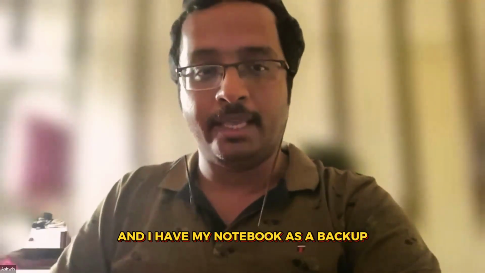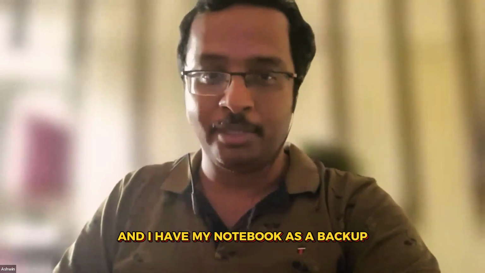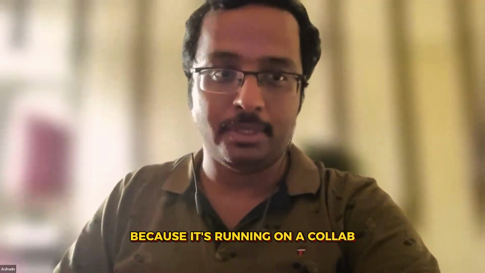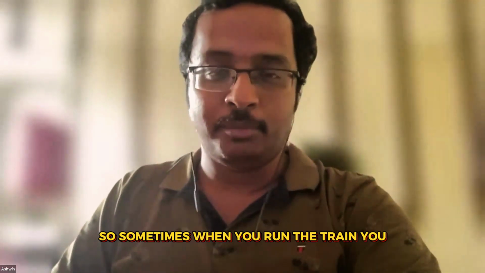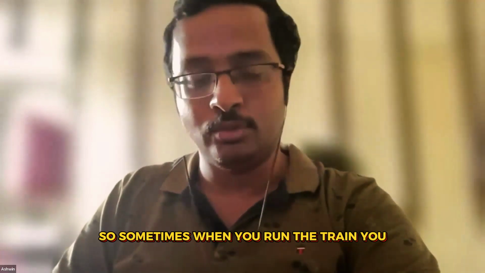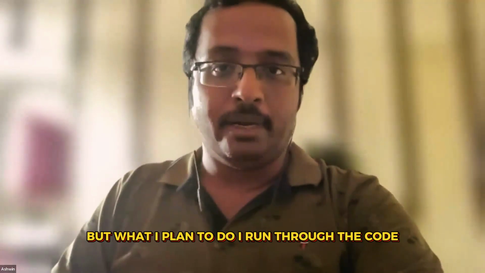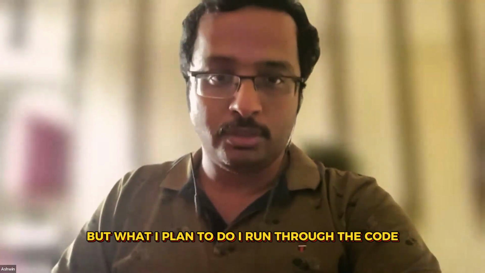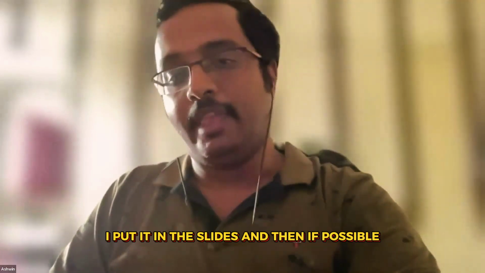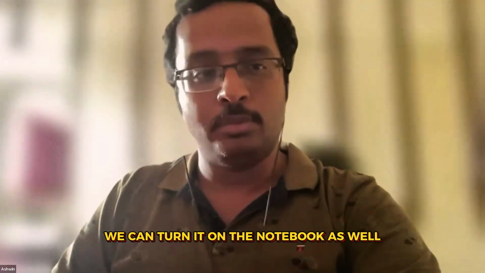I have my notebook as a backup because it's running on a Google Colab platform. Sometimes when you run the training, you have resource constraints. So what I plan to do is run through the code. I put it in the slides, and then if possible, we can run it on the notebook as well.